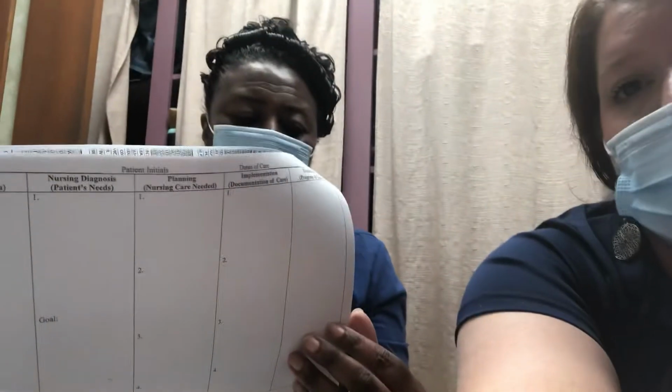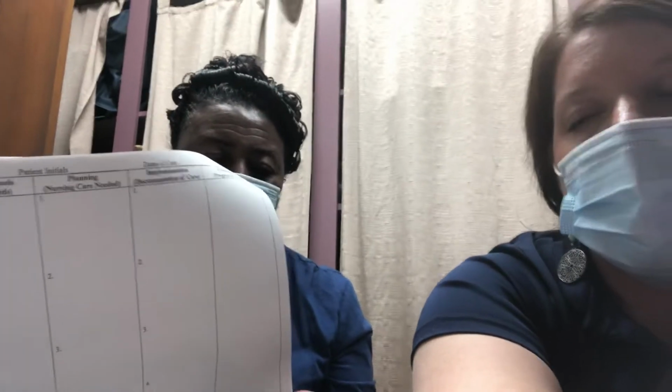The next page in your packet are your clinical care plans. You will turn in one of these for every day. You are to choose 1 diagnosis for your patient, 3 planning interventions, and 3 implementations. Make sure that all of those columns are filled out in order to get all of your points. For the evaluation and progress of goals, sometimes you're not going to know. Sometimes it's still going to be being evaluated. Just acknowledge that in some way so that we know you didn't forget about it.